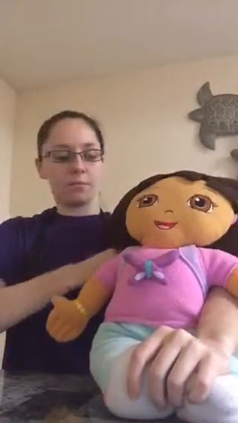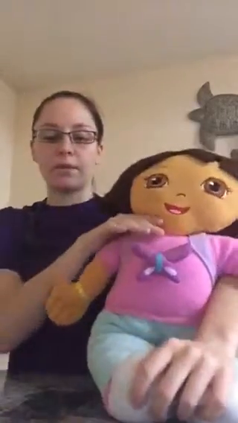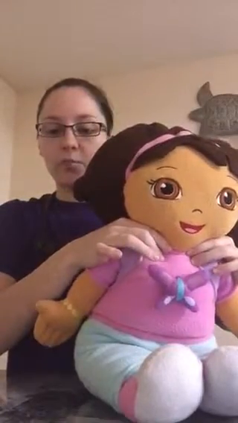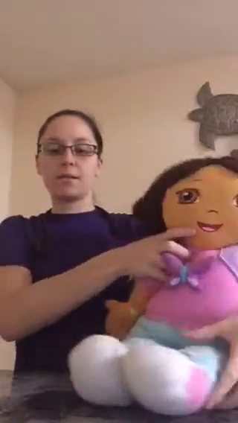Next, I'm going to assess the posterior thorax. So I'm going to ask the patient to sit up straight. I'm going to move behind the patient and place my fingers at the level of the thyroid. The borders should be palpable, but they should be non-tender and there should not be any masses.